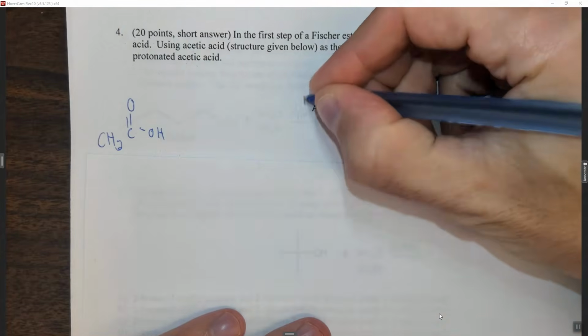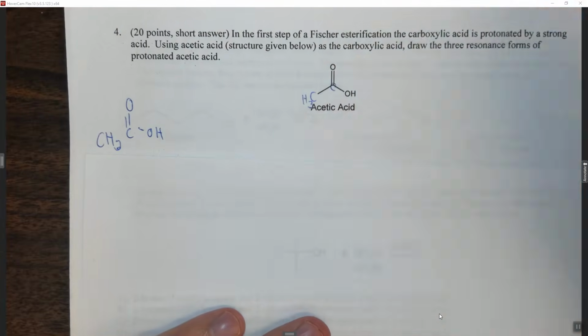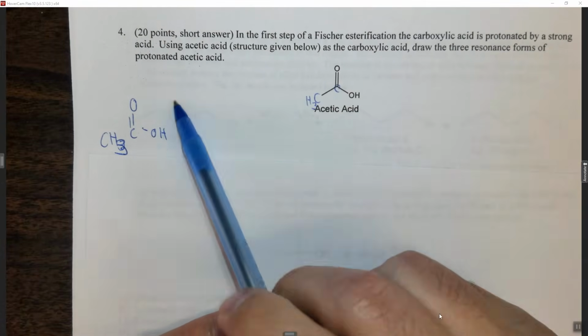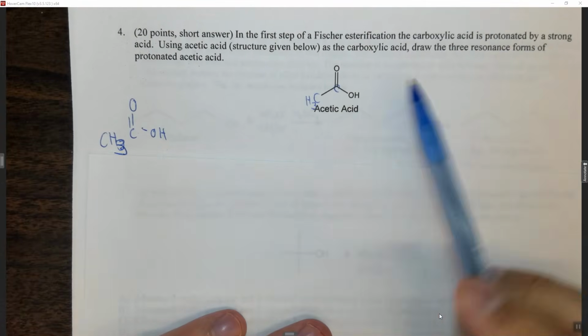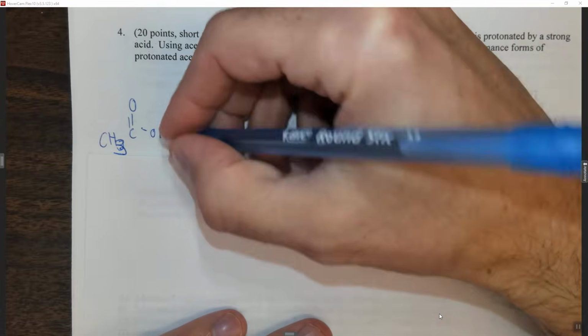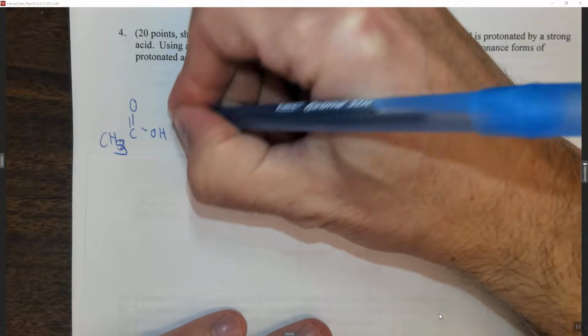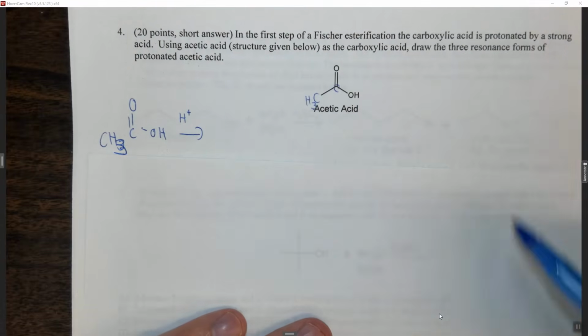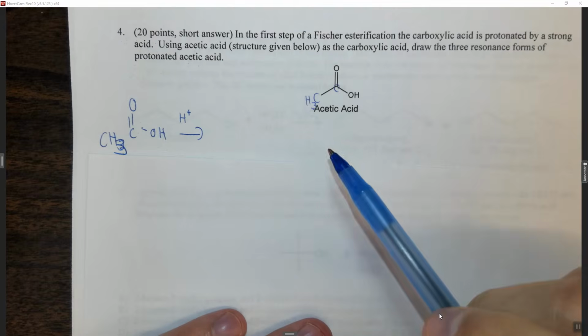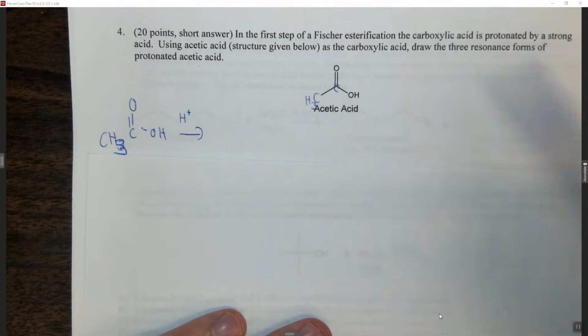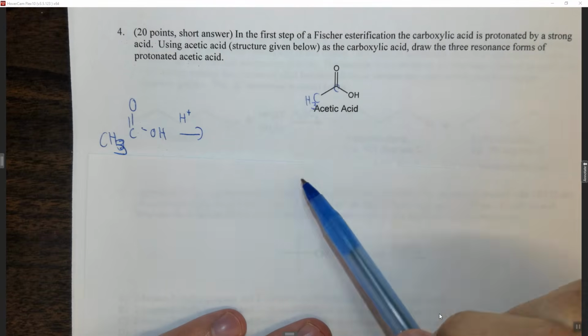So this is the same thing. This is a CH3, and this is, of course, a carbon. So I just redrew it over here. I was a little sloppy with my 3 there, but this is basically the same thing, and I'm just doing that so I have space. And what we're going to do is add some H+. Probably sulfuric acid was used to catalyze this. So we're going to add a strong acid. So now we need to protonate.